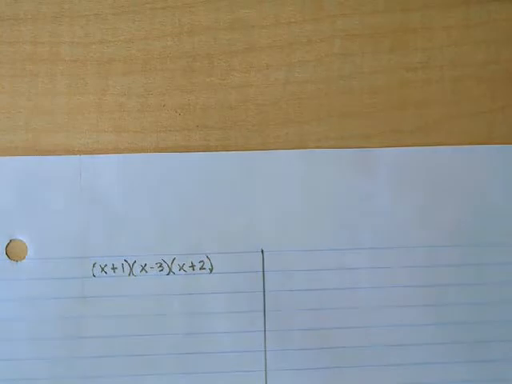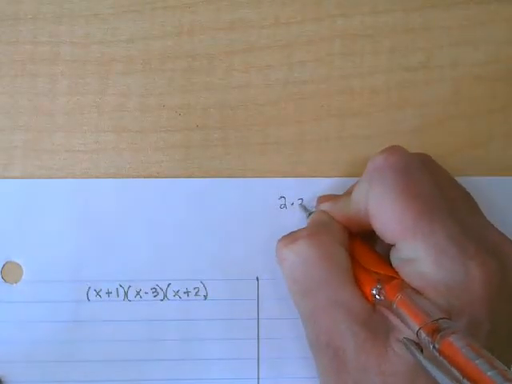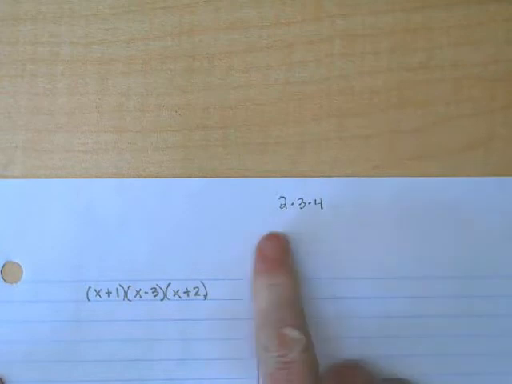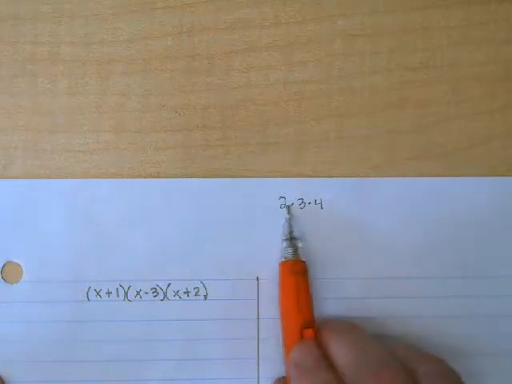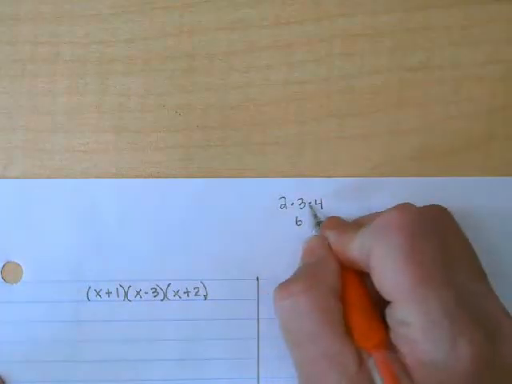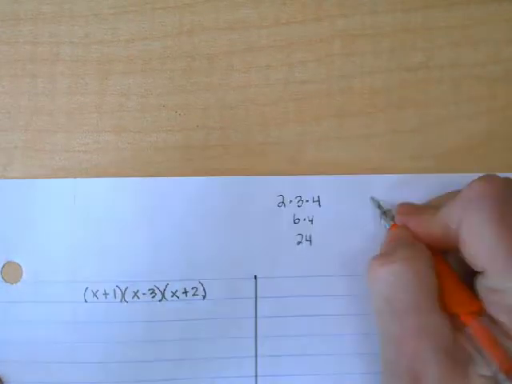It's kind of a drag, it's a lot of work, but I want you to think of something easy. So let's say I have 2 times 3 times 4. Okay, so notice I'm not distributing that 2 to the 3 and the 4. There's no plus sign in there. So I could go 2 times 3 is 6. 6 times 4 is 24.